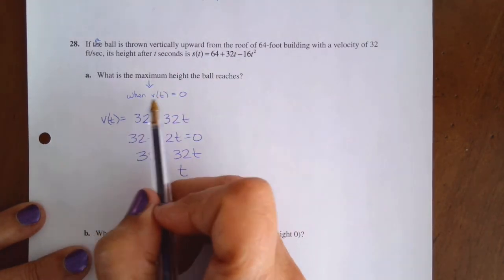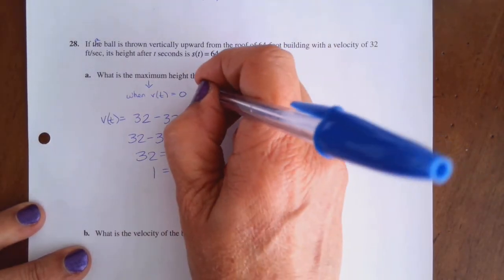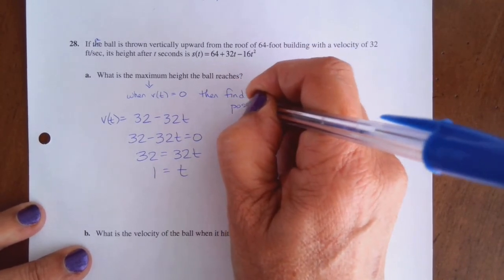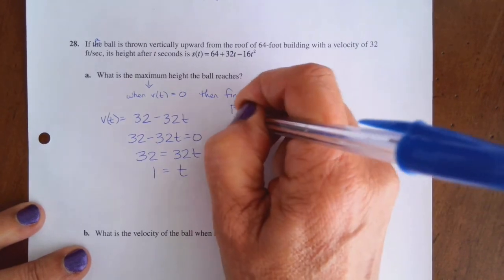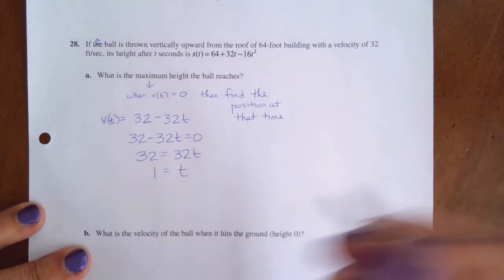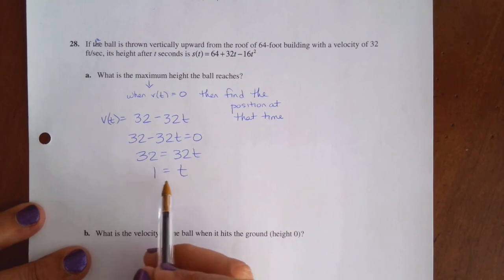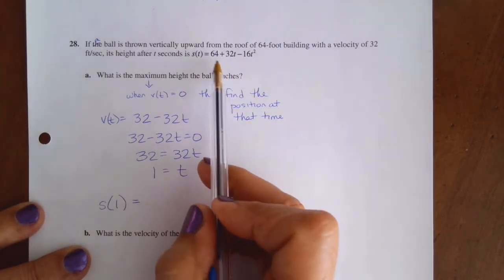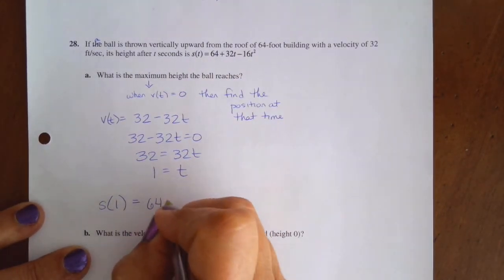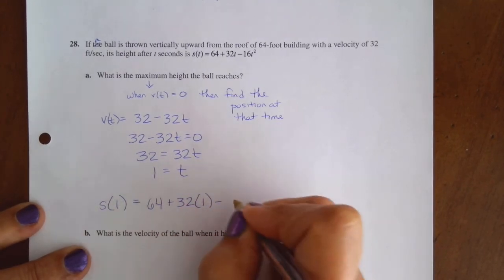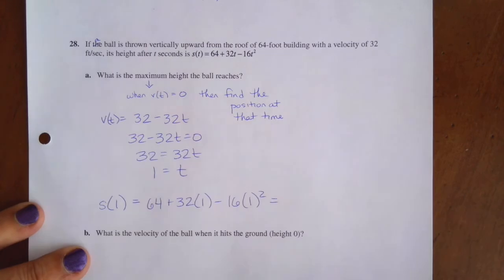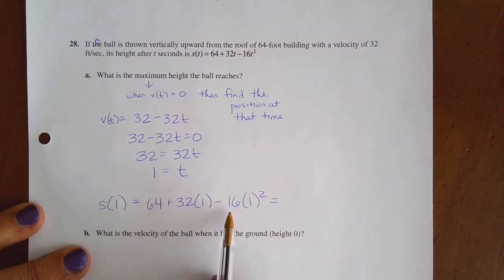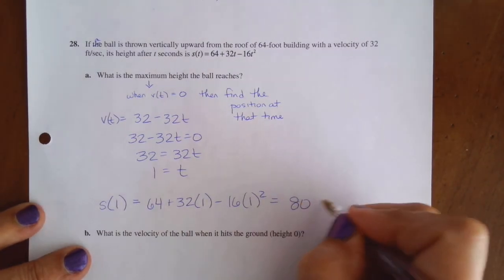So after I find when the velocity is 0, then find the position at that time. Okay, so now that I know 1 second is where I'm going to have my max, now I can find S of 1. Okay, so now I'm going to put 1 into here. 64 plus 32 times 1 minus 16 times 1 squared. Okay, so I got 64 plus 32 minus 16, that gives me 80 feet.